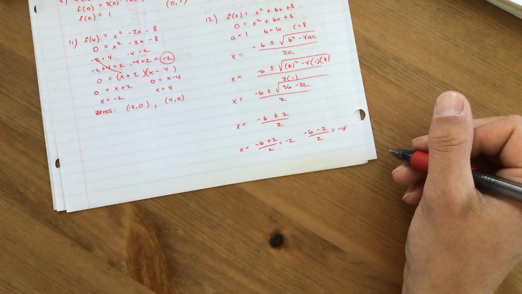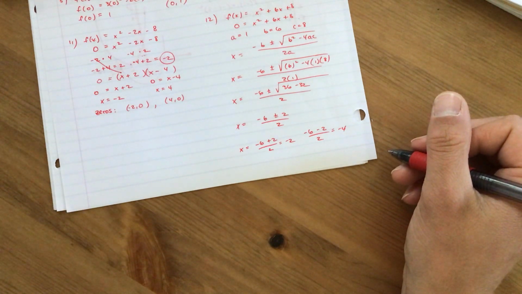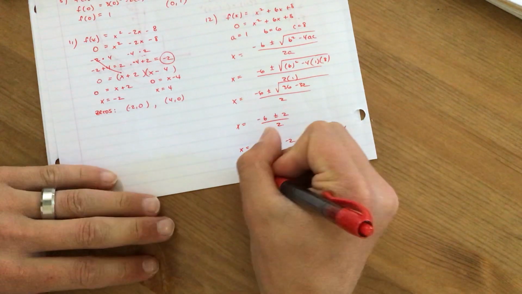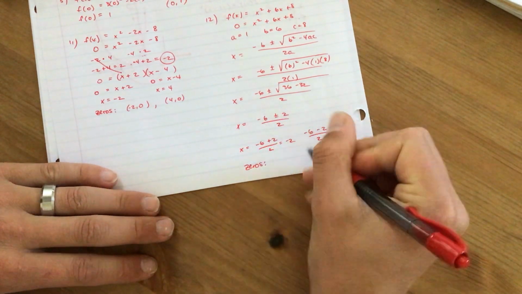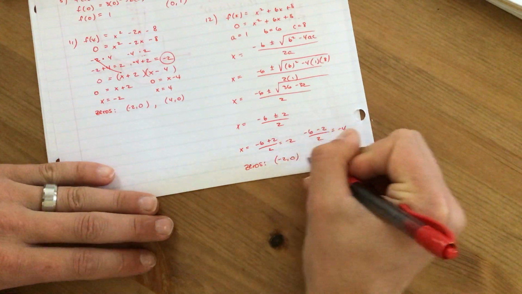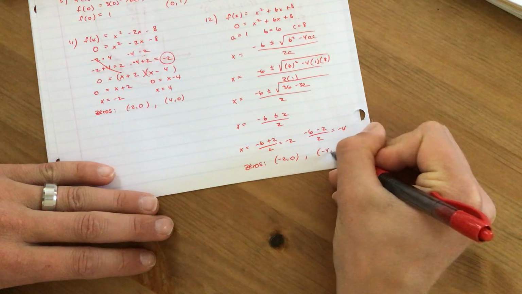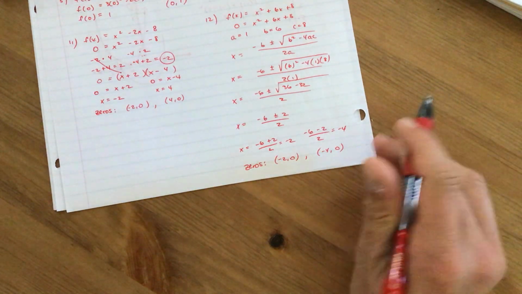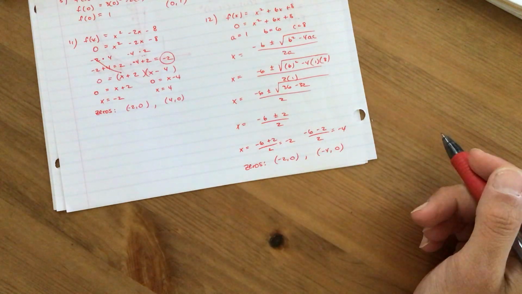Okay? And again, those are not how we write our answers. We're asked to find the zeros. We write our answer as ordered pairs, negative 2, 0, negative 4, 0. And that's the solution to number 12 for you right there.